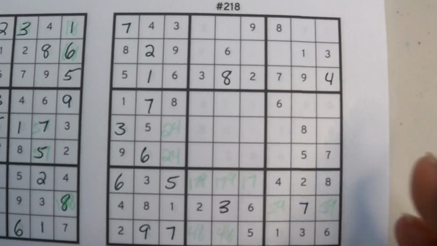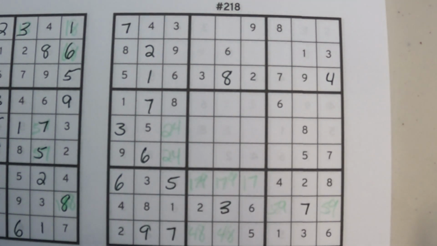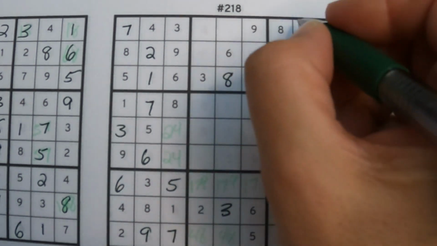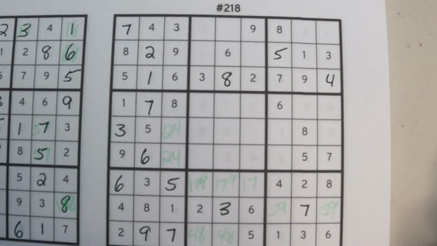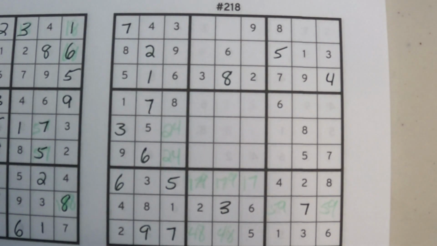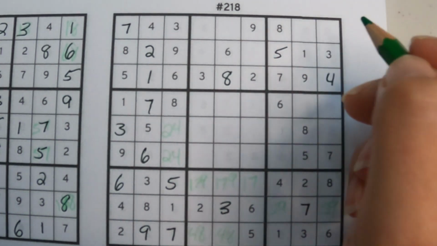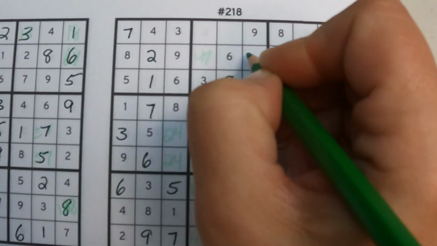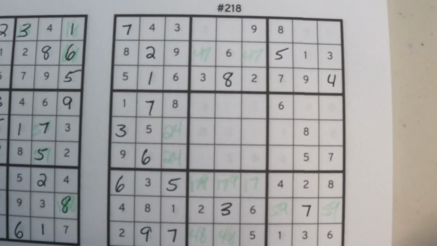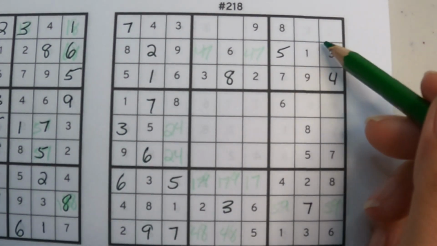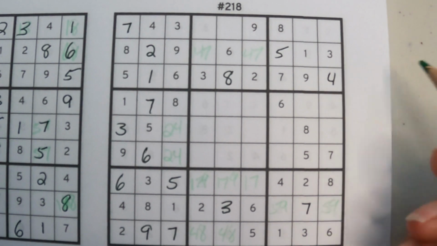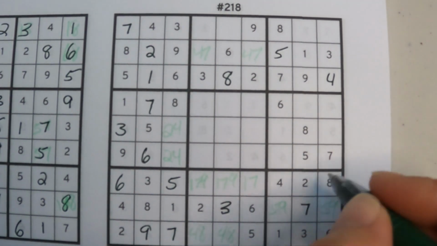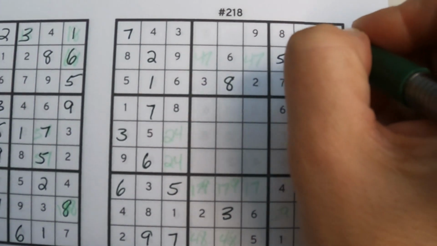For this row, we're missing 4, 5, and 7. We've got a 4 and 7 here, so this is our 5. Don't see any other help. So 4, 7. To finish out this box, we're missing a 2 and a 6. We've got a 2 here, so 6, 2.